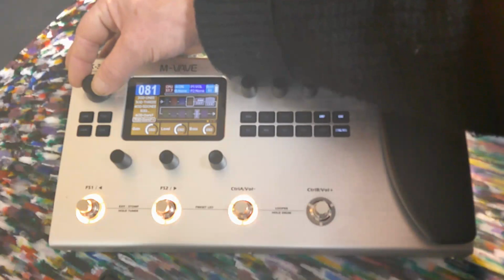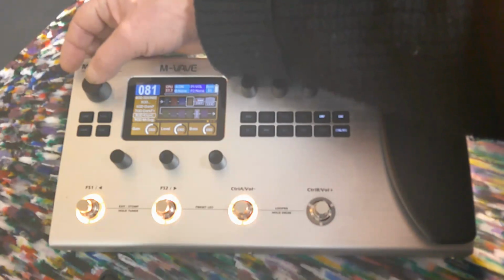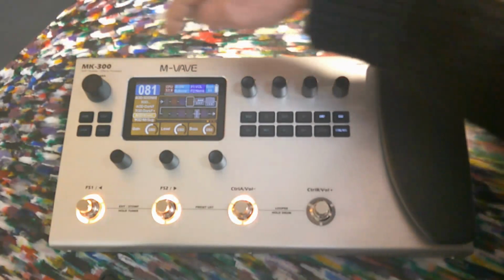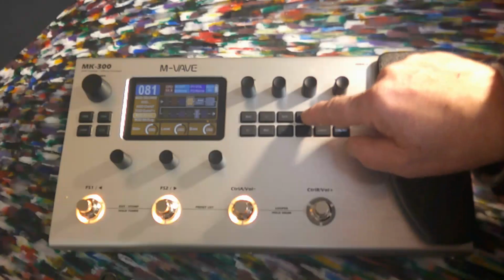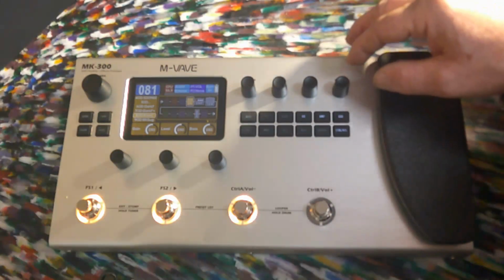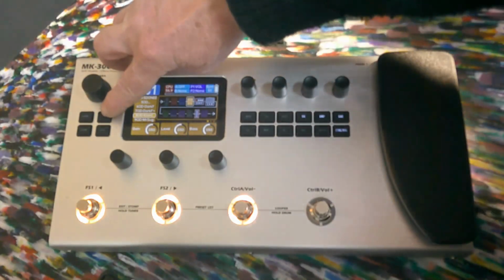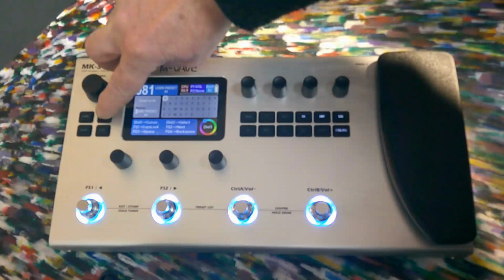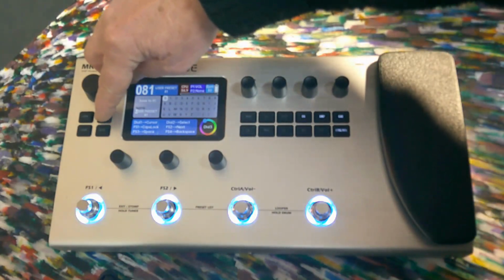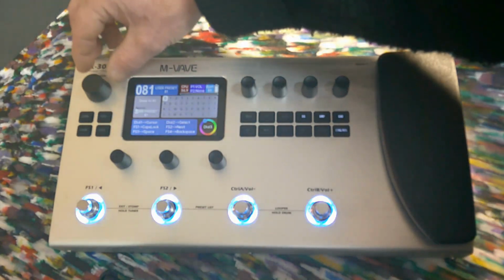So once you get used to the naming, you can see that one's Klon C, so it's obviously a Klon Centaur. Let's stick one of those in. That's that one. So then, once you've done all those, at this point I would probably save it. So the button over here is used to save them, and it'll ask you where you want to save it. So you can save it to where we are, 81, and you can give it a name, which is done.